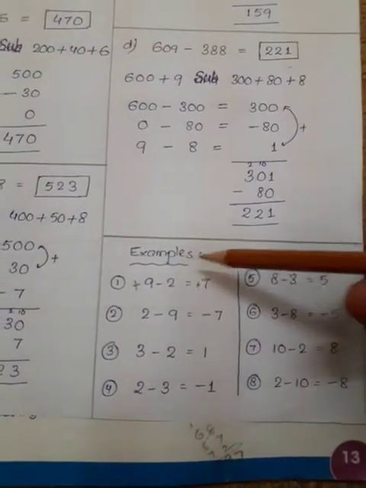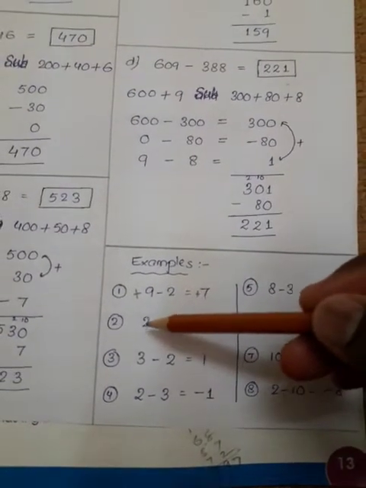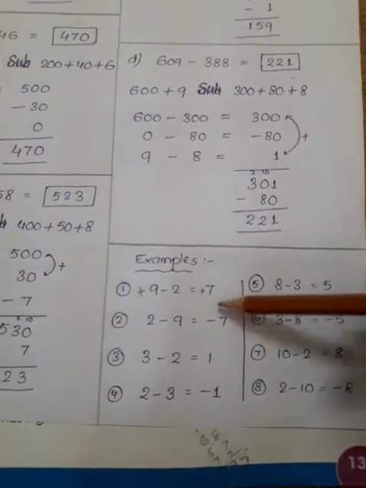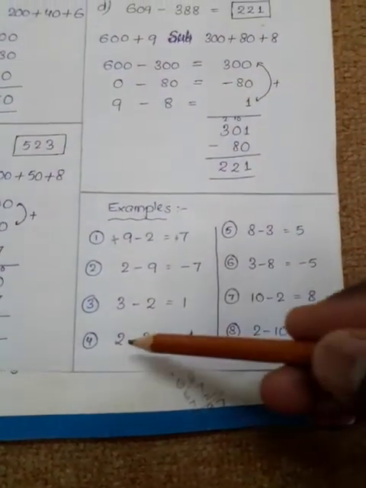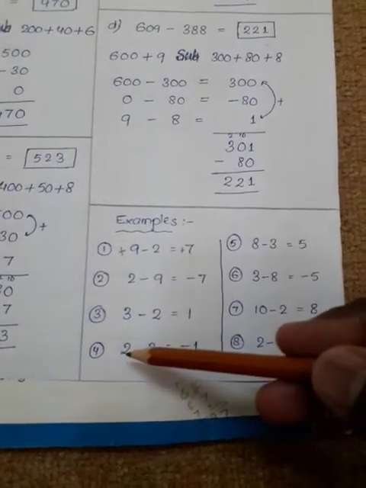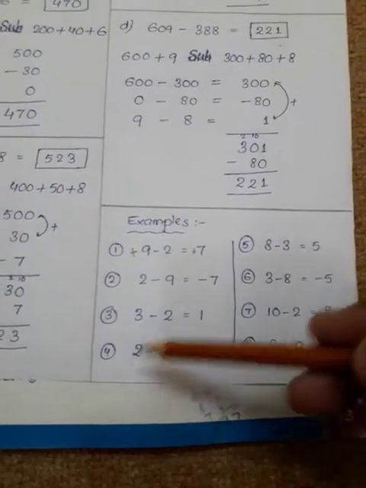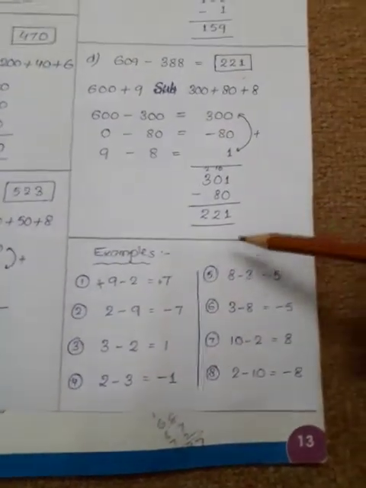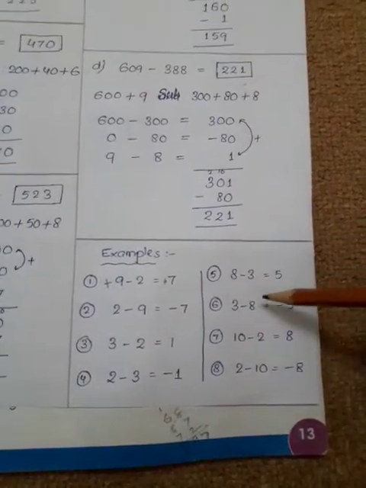So 9 minus 2 is 7, but when you subtract small number minus big number, then the answer is minus 7. Similar here, 3 minus 2 is 1, but 2 minus 3 is minus 1. Why? Because you subtract big number from the small number. So 2 minus 3 is minus 1. Similarly 8 minus 3 is 5, then 3 minus 8 is minus 5.